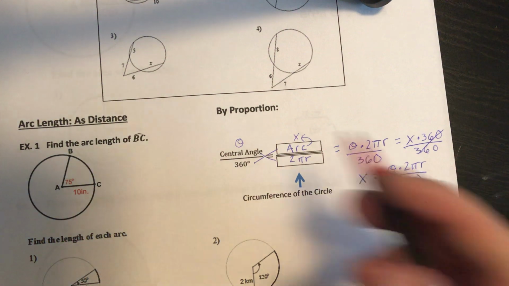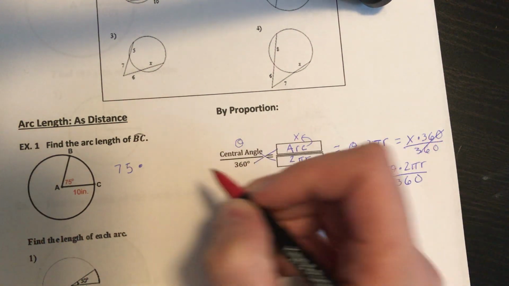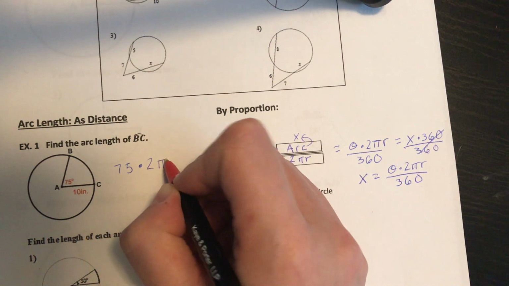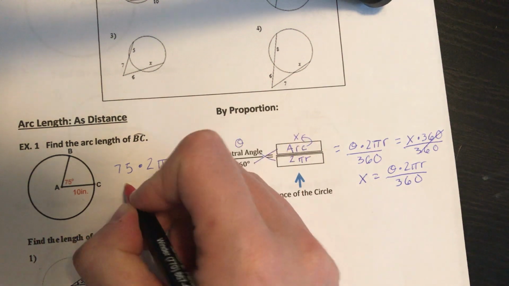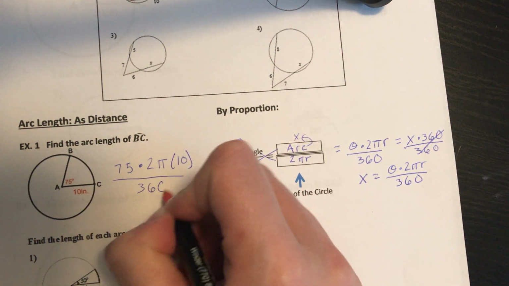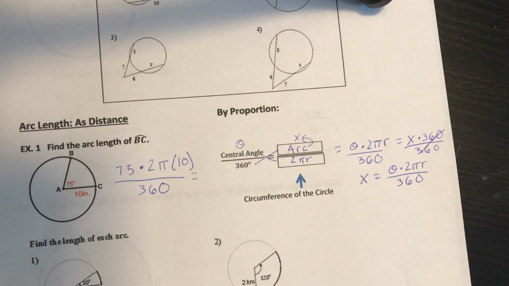My interior angle is 75, so I'm going to plug that in: 75 times 2 pi times my r, which is 10, all over 360. Then from there, I put that in my calculator. You go ahead and put that in your calculator. I'm going to have to pull that up real quick.